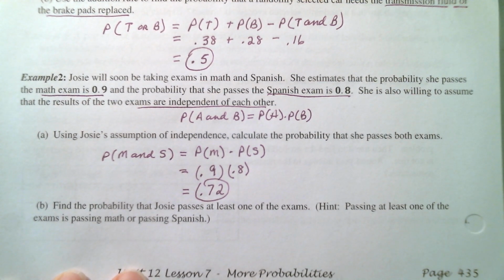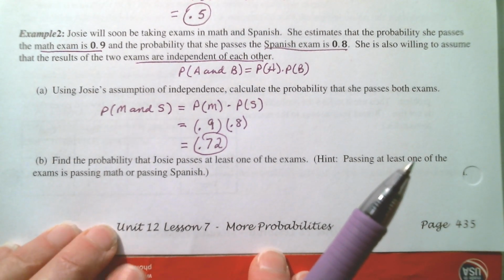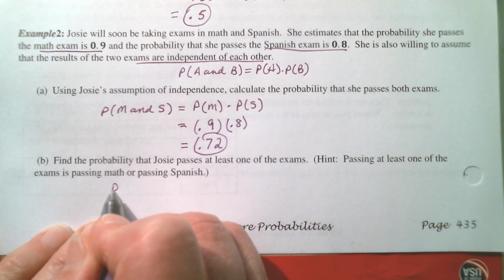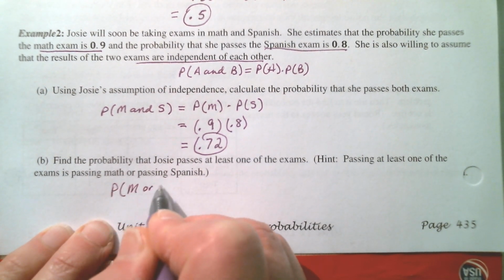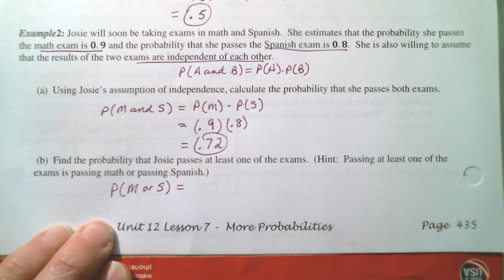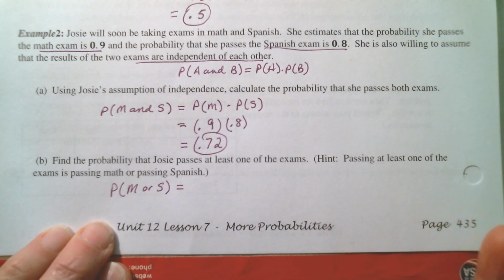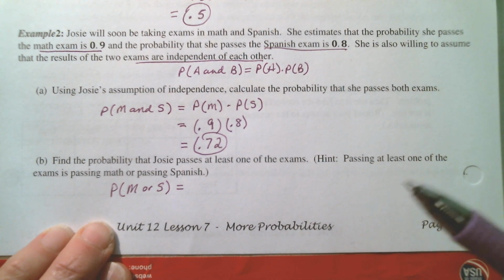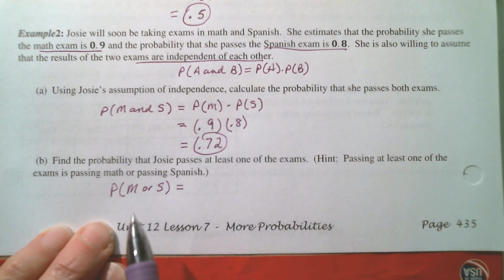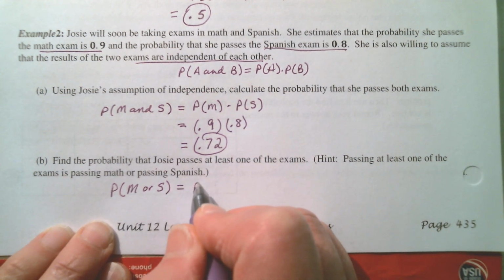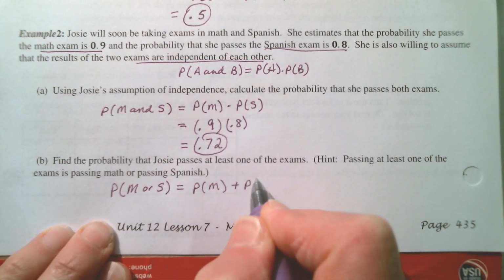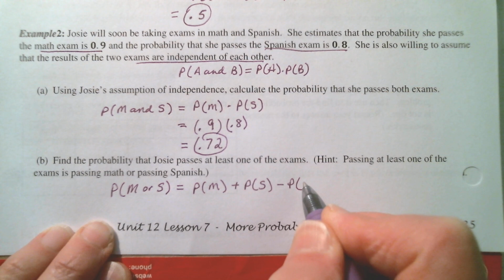Find the probability that Josie passes at least one of the exams. Well, passing at least one means she passes either math or Spanish. So we'll use our probability of math or Spanish. And the formula for or is, and at this point you shouldn't have to look back at the top of the page, you should know the probability of M or S is going to equal the probability of M plus the probability of S minus the probability of M and S.